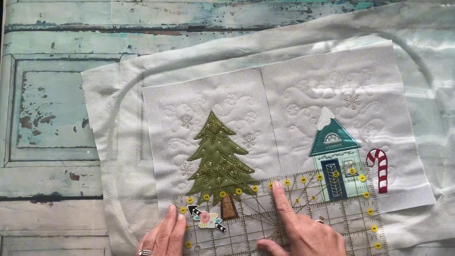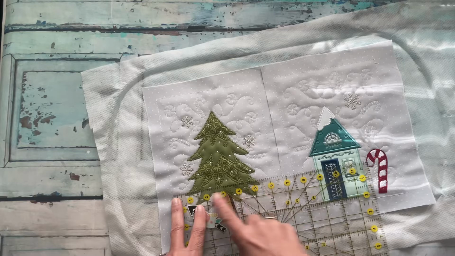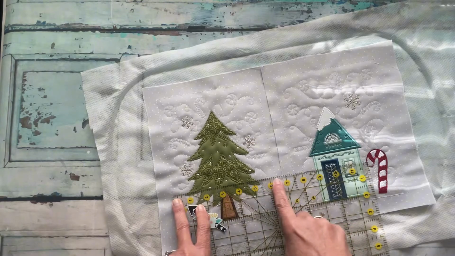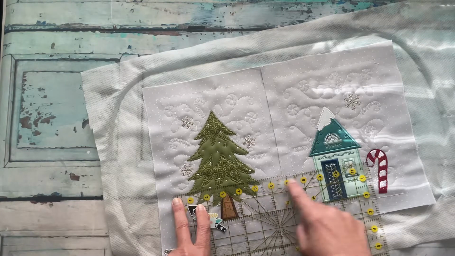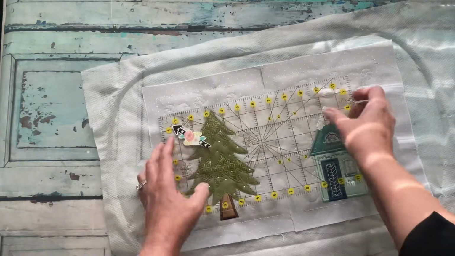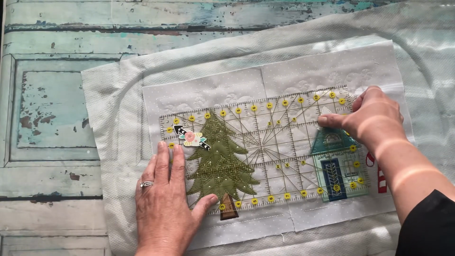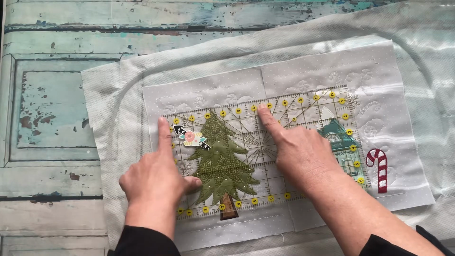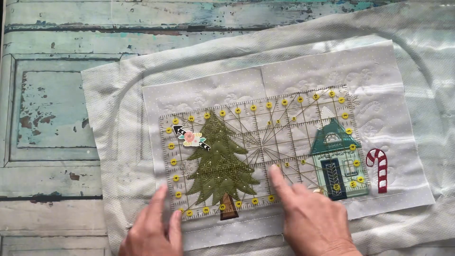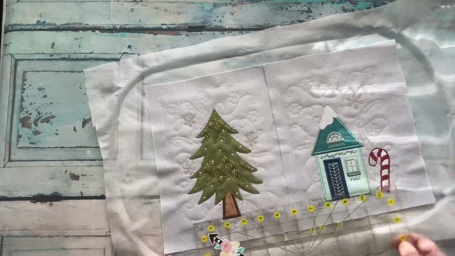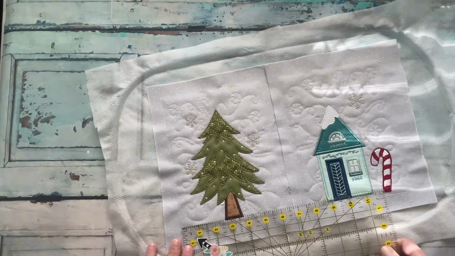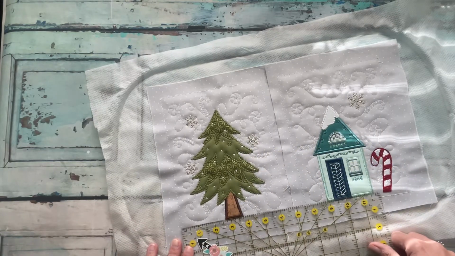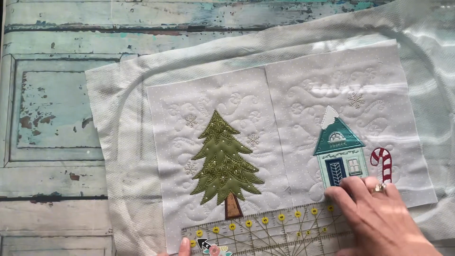And if I measure from the basting to the basting, you can see that it's a little bit short. So you would just need to compensate. Like up here, it's exactly the right width. Down here, it looks like it's pulled in a little bit more. And down here is right.